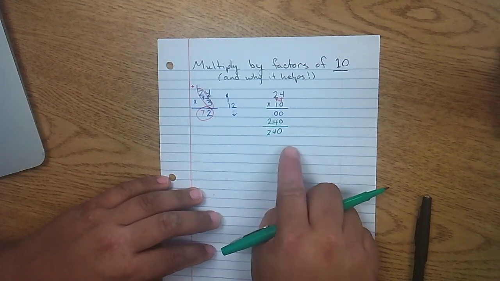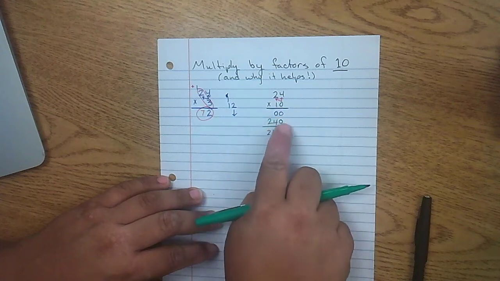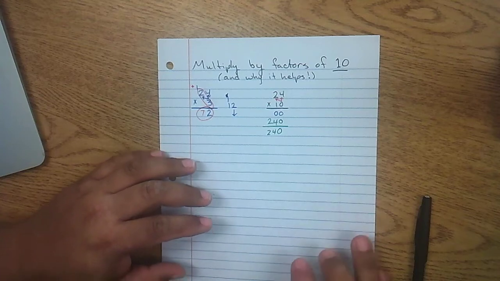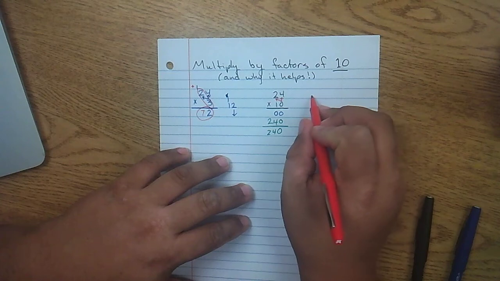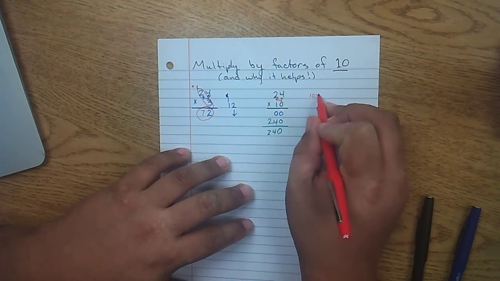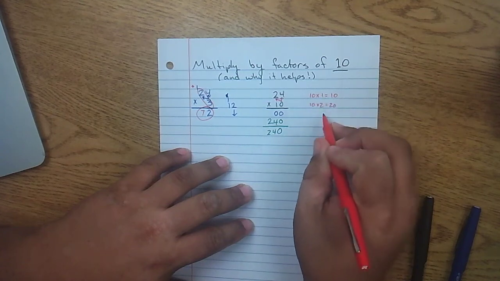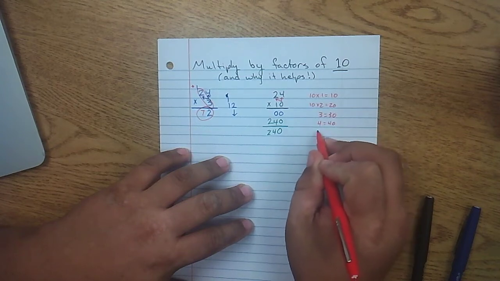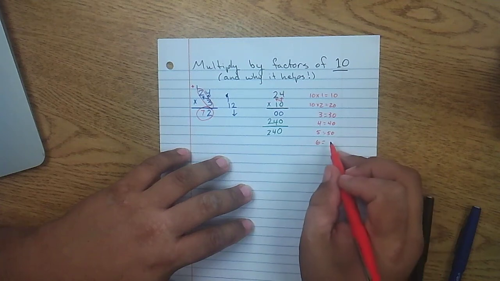But for many of our 5th grade learners, this can be a very difficult and confusing process because of all the zeros and all the steps. So I want to focus on exactly what the 10 does for us. Most of our students already know by 5th grade counting by tens: 10 times 1 equals 10, 10 times 2 equals 20, 10 times 3 is 30, 10 times 4 is 40, 5 is 50, and they've been counting by 10 since probably first grade, second grade, some of them even kindergarten.